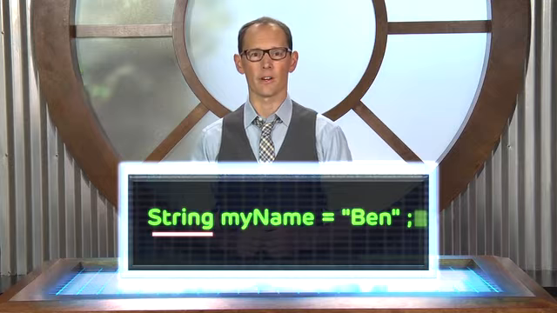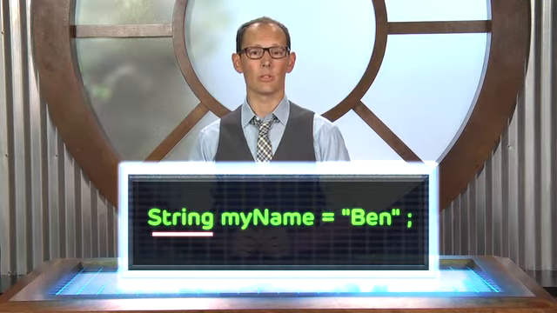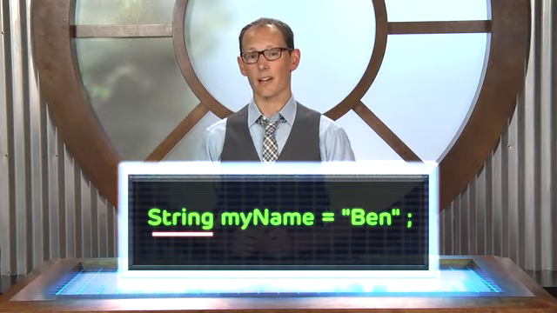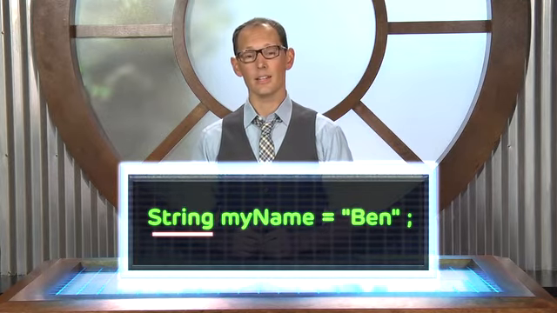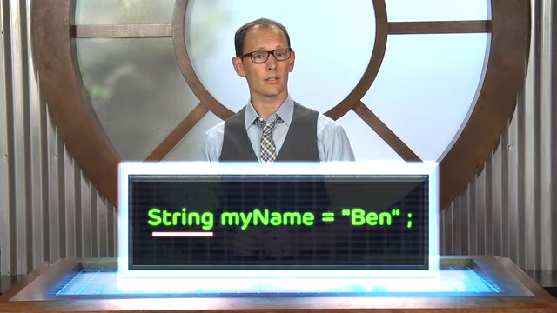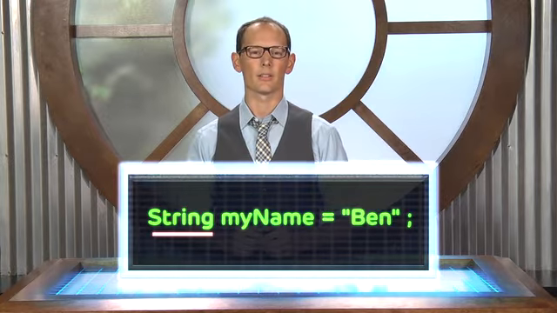The first word in this line of code, String, is the data type of the variable, and it tells us what kind of data will be stored in the variable. We'll look at a lot of different data types like numbers, yes or no values, and dates, and in each case there's a special keyword like String that tells the computer what kind of data to expect.